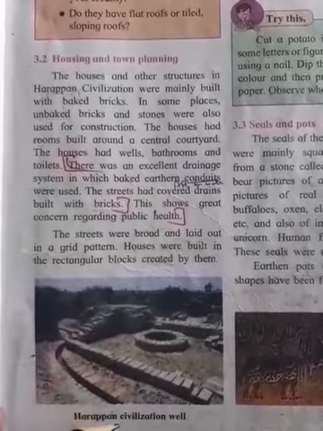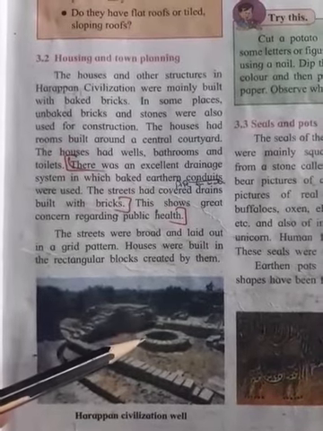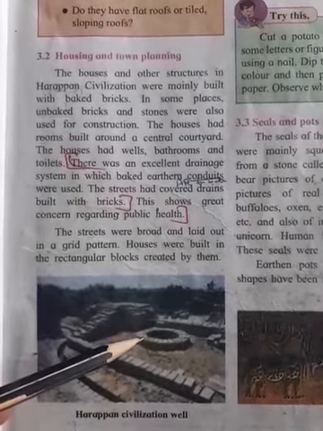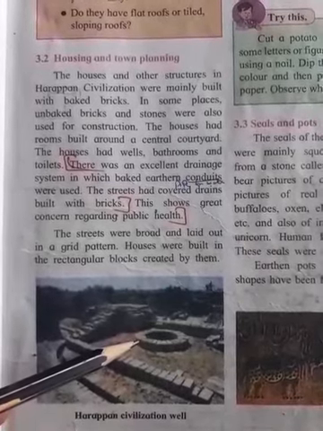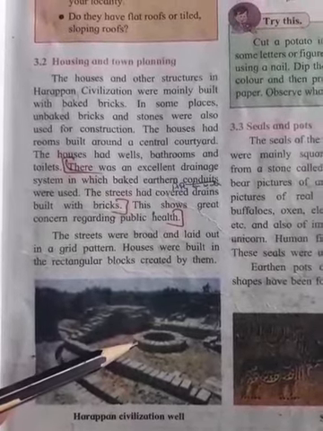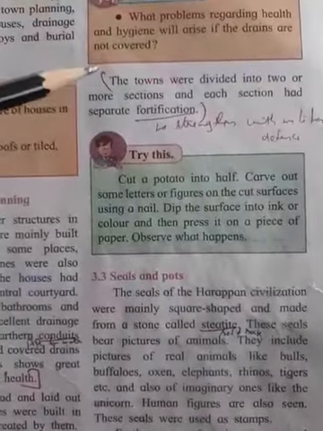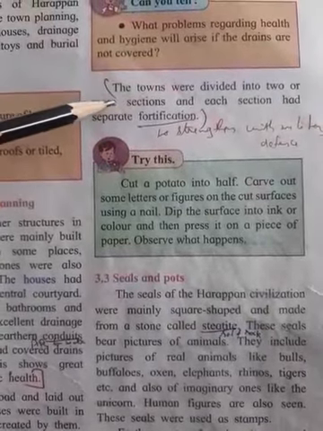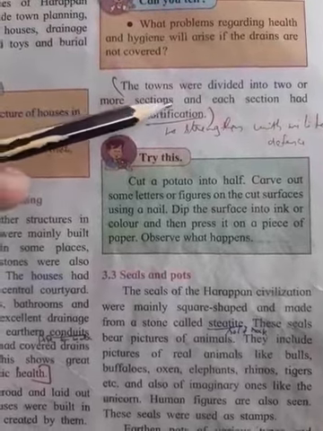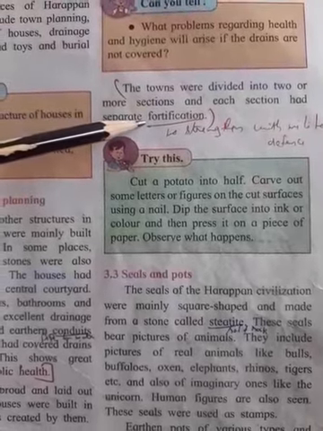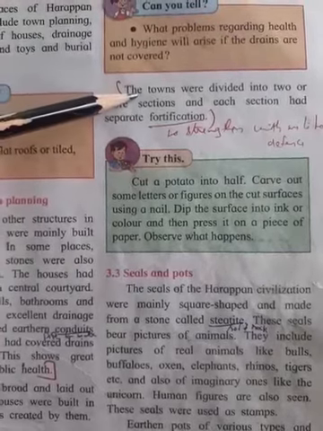Here in the Harappan civilization, this well we can see in the courtyard of the house. The well was also built with rectangular blocks. The towns were divided into two or more sections, and each section had separate fortification.